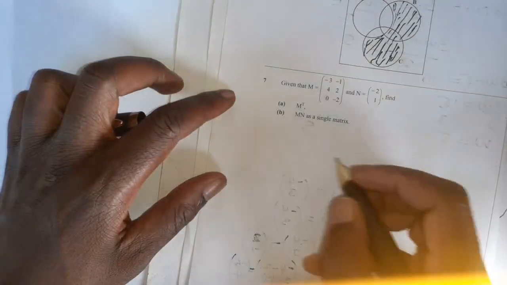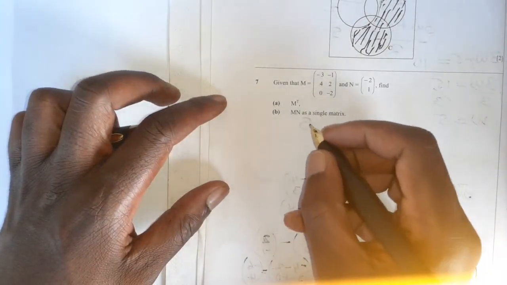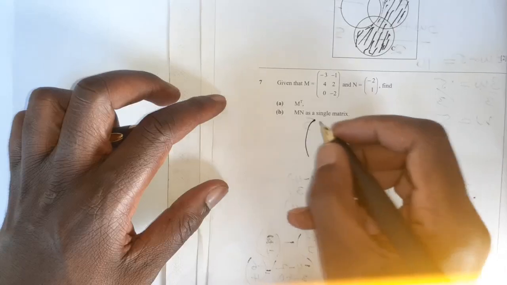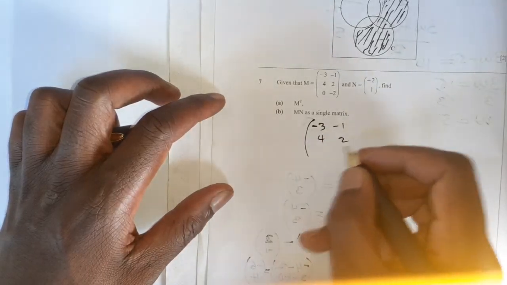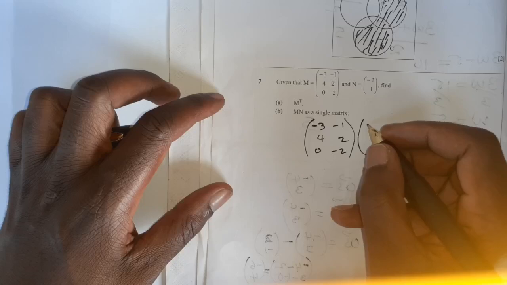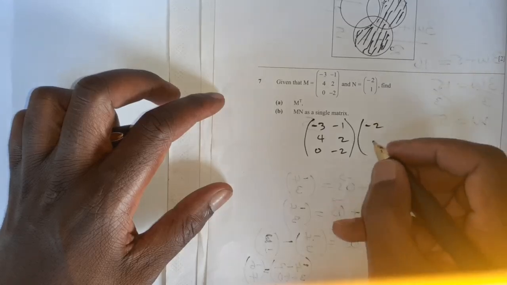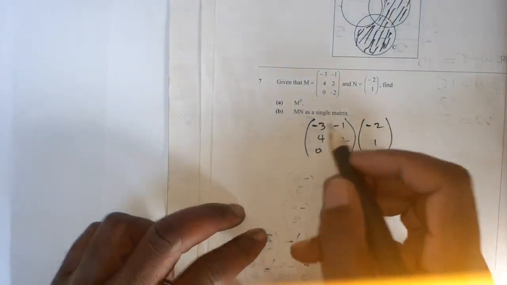We need to multiply these two matrices, M by N. Our M is [-3, -1; 4, 2; 0, -2], then by N, which is [-2; 1]. So what is the order of these matrices, if you like?